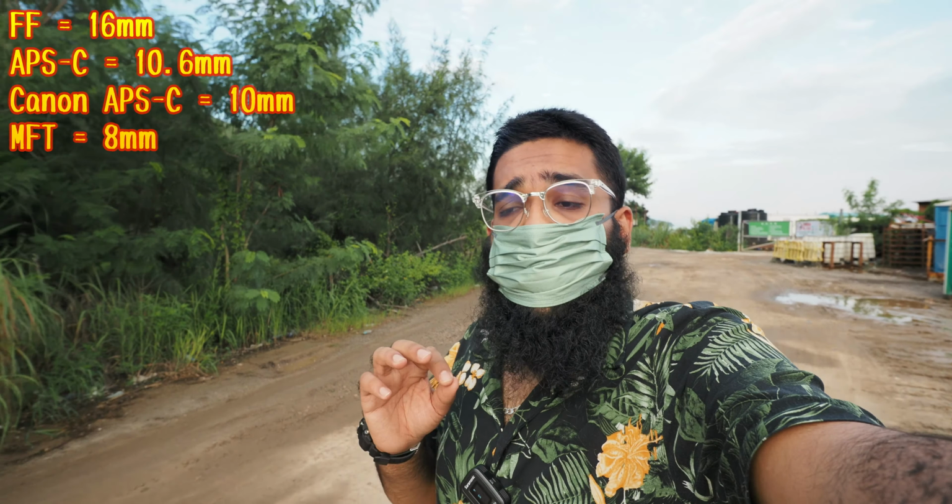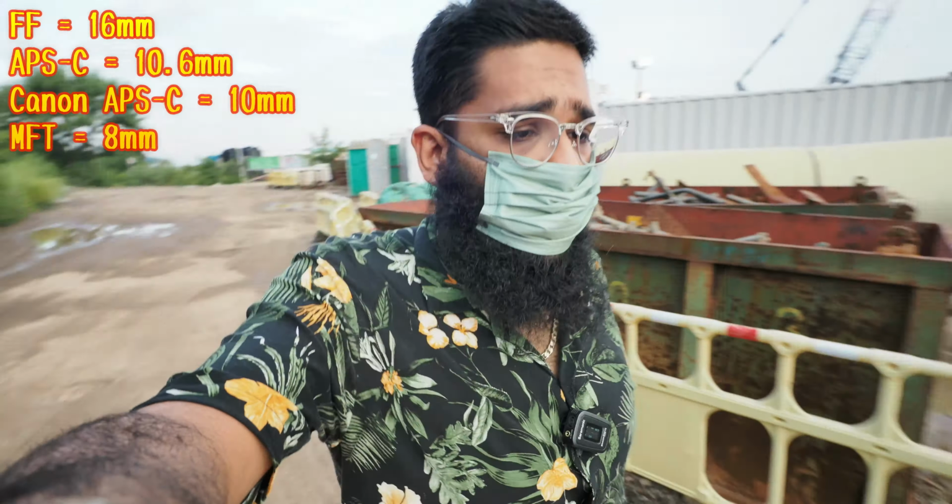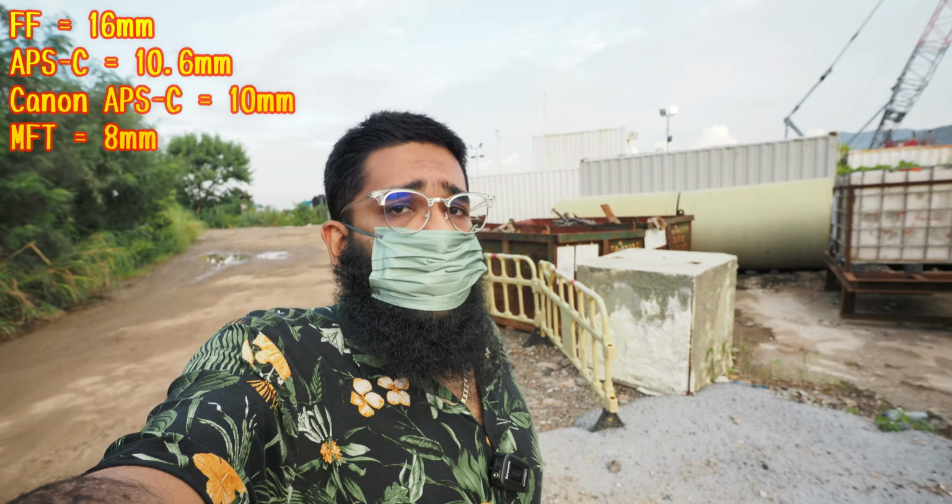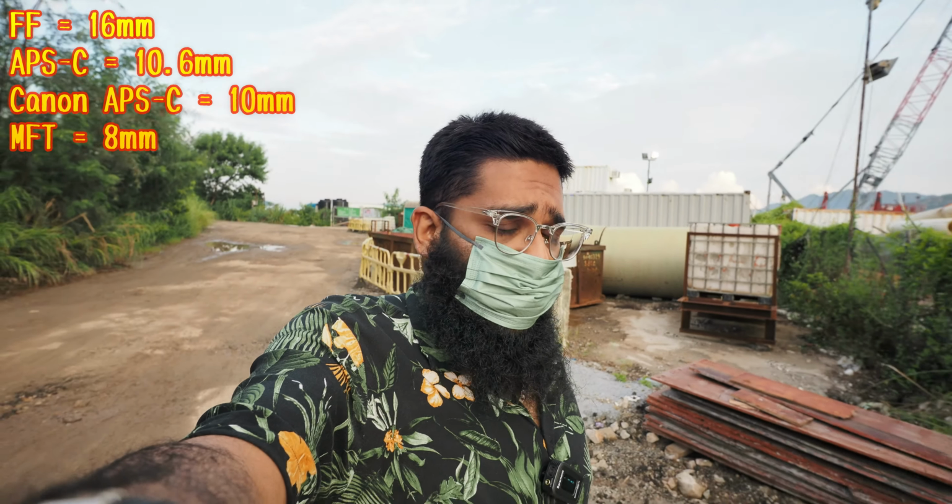If you are thinking to get the Tamron 17 to 28, this is the field of view you are going to get. Or if you're thinking to get the Canon 17 to 40mm f4 lens, this is the field of view you are going to get.